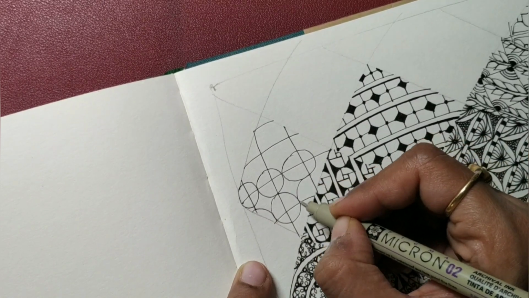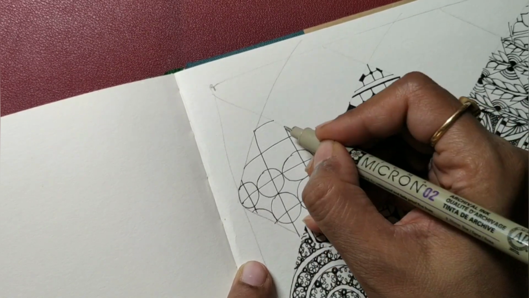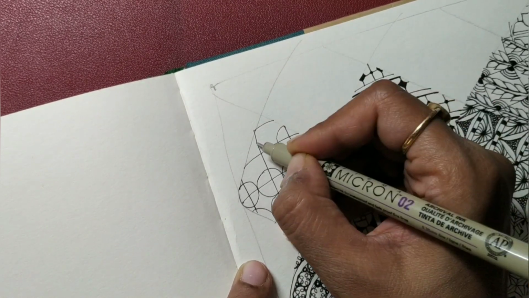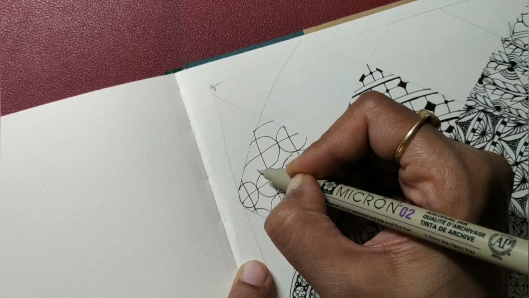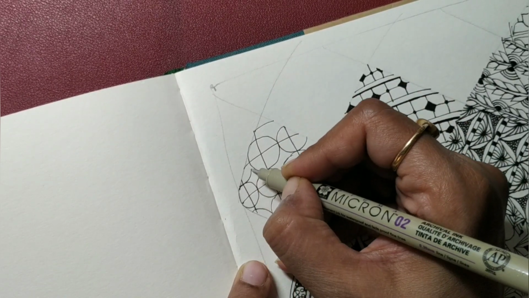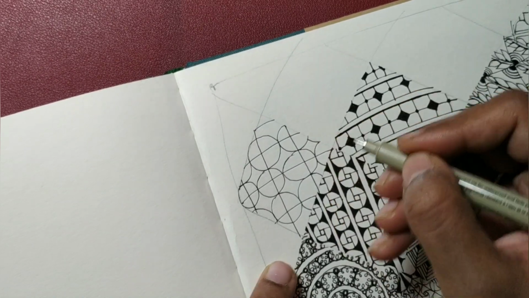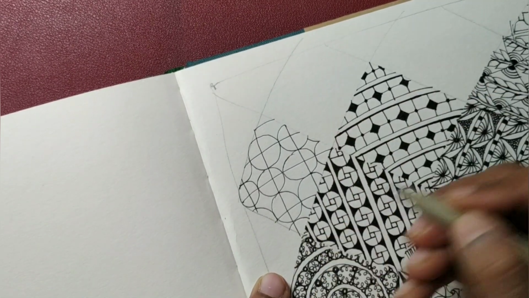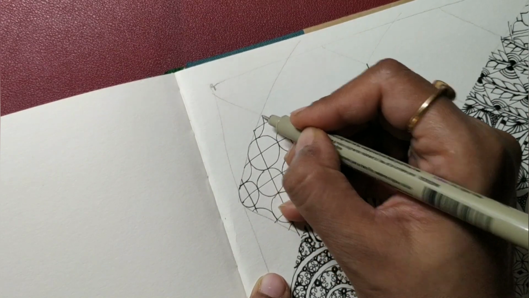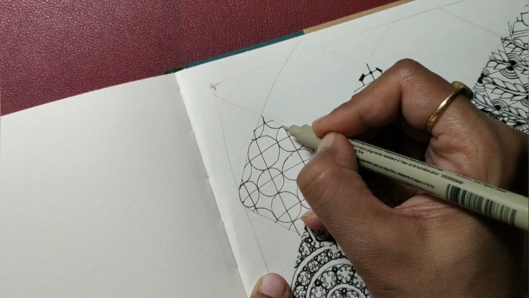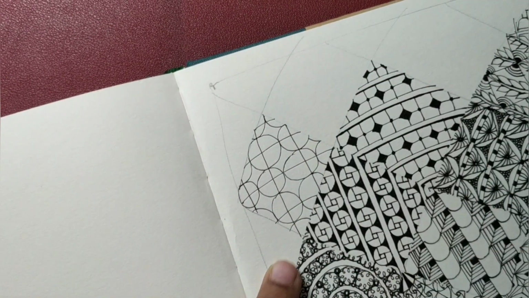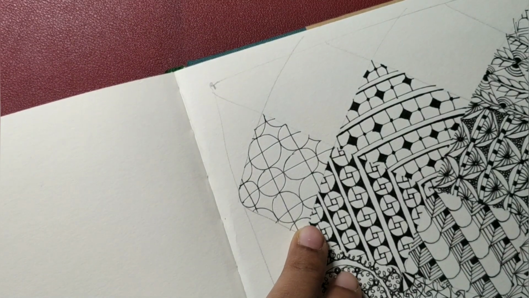So that gives me another grid. Don't worry about the size of the orb. That's why I'm calling them orbs. That's okay. So that's one more kind of grid that you can use.